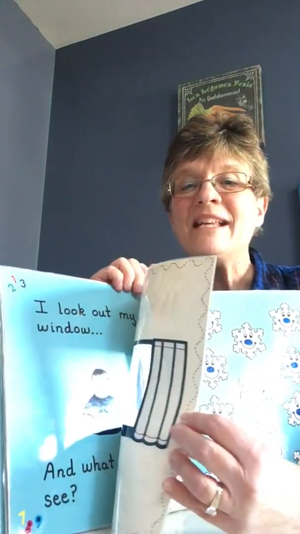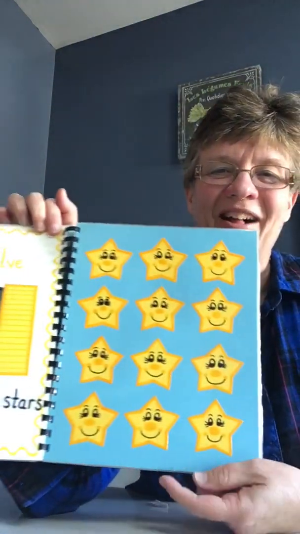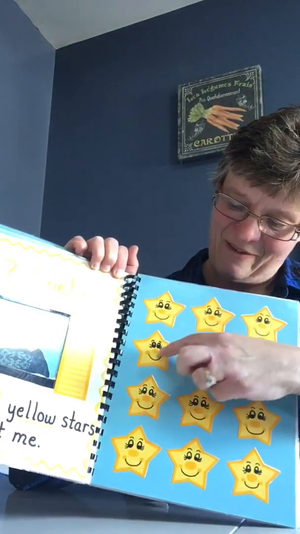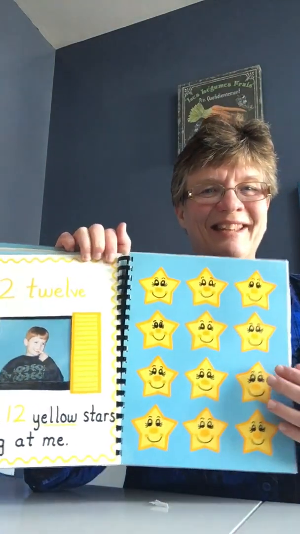Now our number book doesn't even go up to 11. This book I'm reading to you goes a little higher than that. Higher than 10. It goes to 11. I look out my window, and what do I see? I see 12 yellow stars smiling at me. 1, 2, 3, 4, 5, 6, 7, 8, 9, 10, 11, 12.